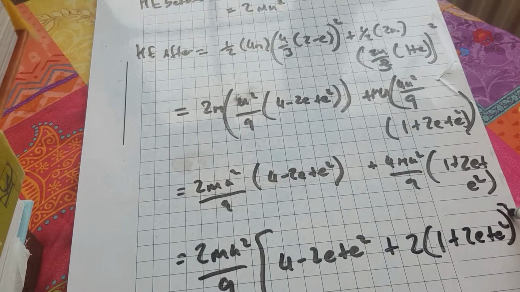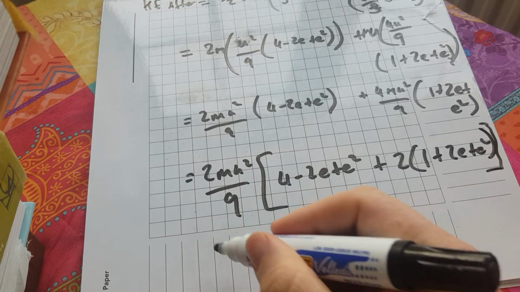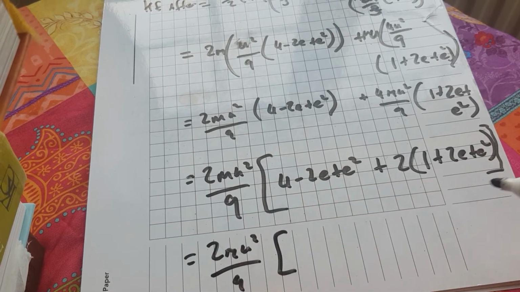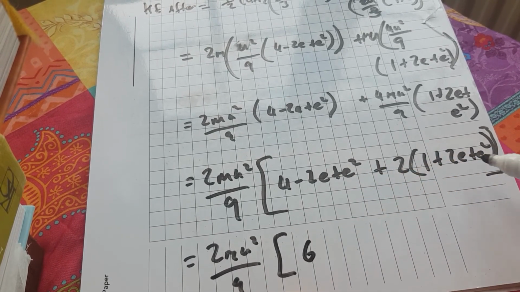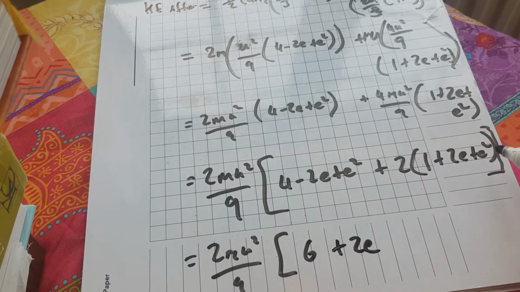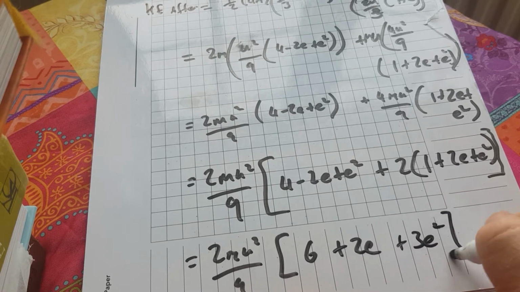Now, again, you can simply multiply the whole thing out, but it's not necessary. So 2mu squared over 9, and what do I get? 2 by 1 is 6. 4e, take away 2e is plus 2e, and then 2e squared and e squared is plus 3e squared.